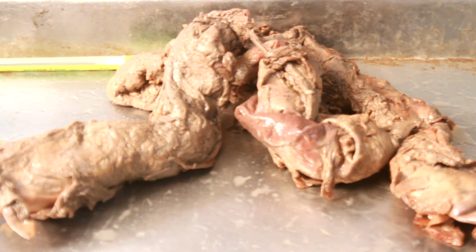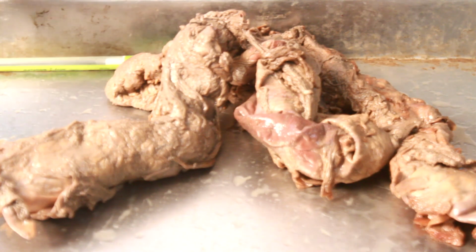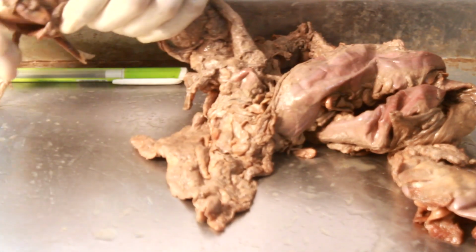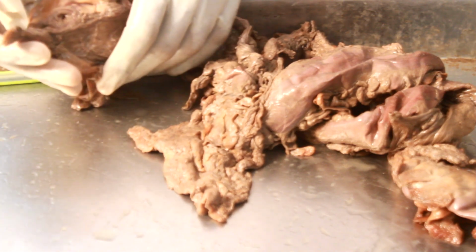The another feature is appendices epiploicae. These are the fat containing peritoneal pouches. These are also present in large intestine but absent in case of cecum and appendix.